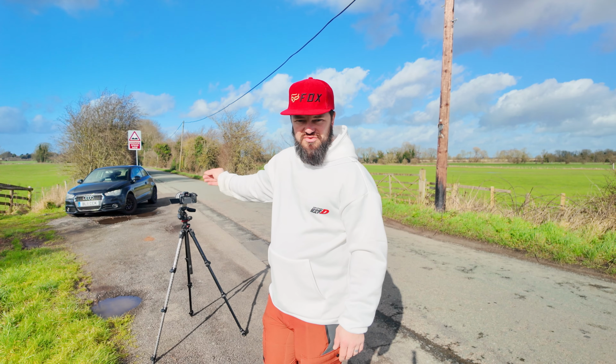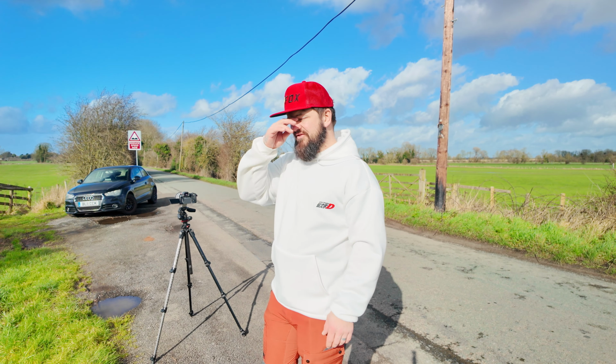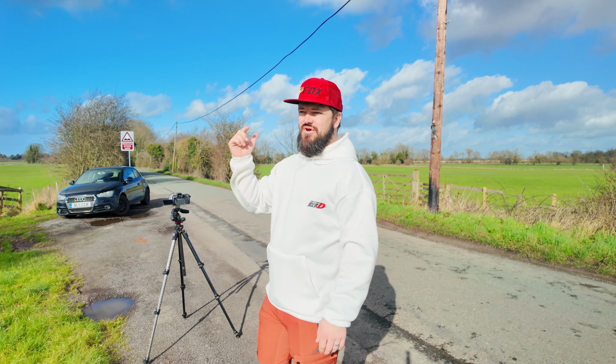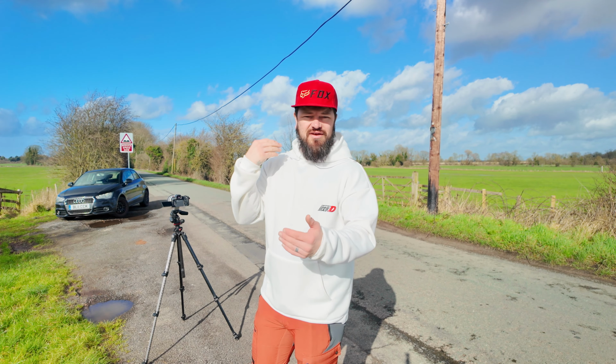Usual 2 seconds. We're at 100mm now with a 70 to 200, f/22, 100 ISO, ND5. Let's go.